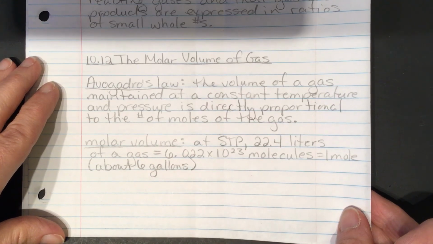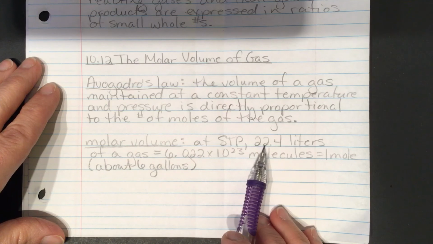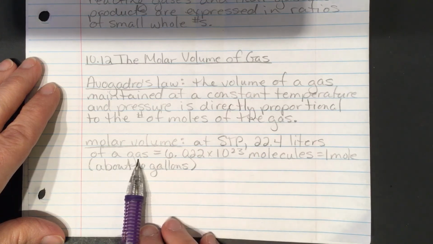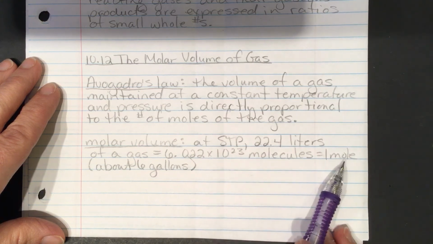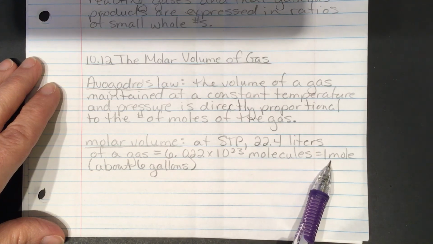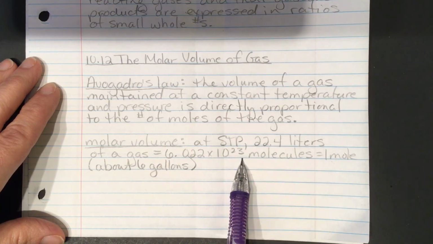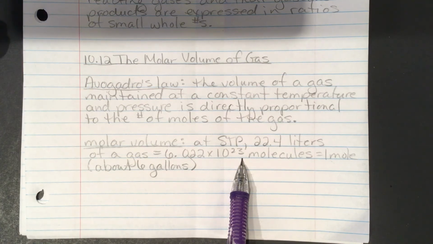And he said that there was a molar volume. At STP, 22.4 liters of a gas contains 6.02 times 10 to the 23rd molecules, which equals 1 mole. He actually said this part, the 22.4 liters, is 1 mole. He did not know the number of molecules. That was later figured out by other scientists, but because he had led to the development of this idea of the mole, they actually named the number of molecules after him after he was gone.